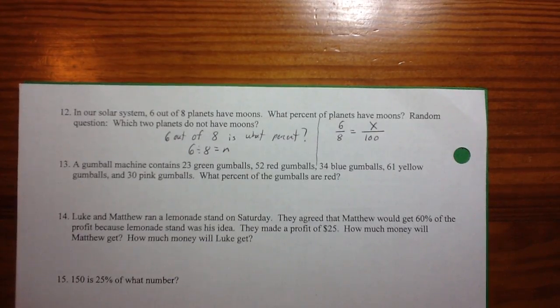Uranus, and that's the way it's pronounced for real. Uranus has several. Neptune has several. Pluto, not a planet anymore, it's a dwarf planet, but it has several. And actually, Mars does. Mars has 2 very small moons.